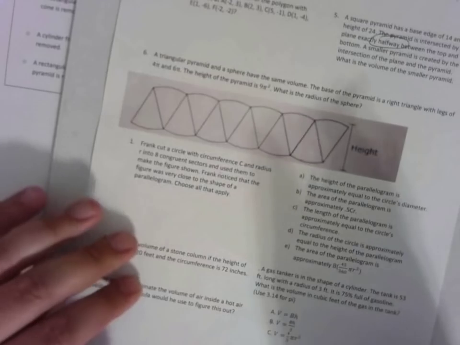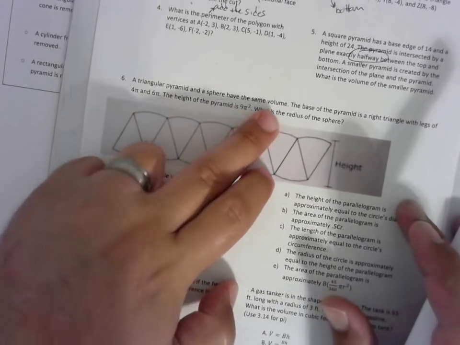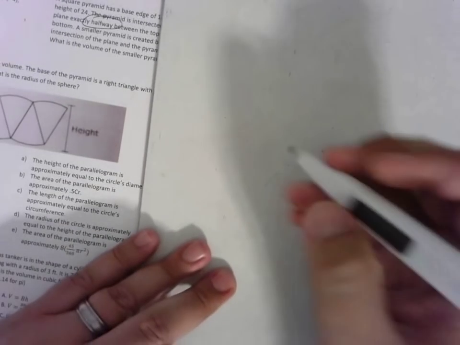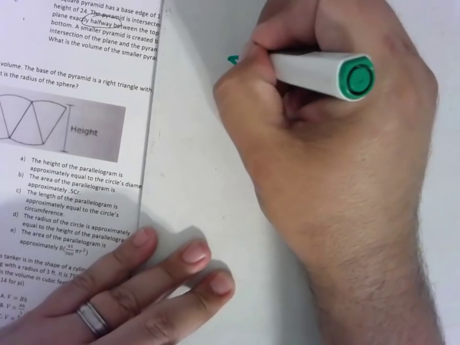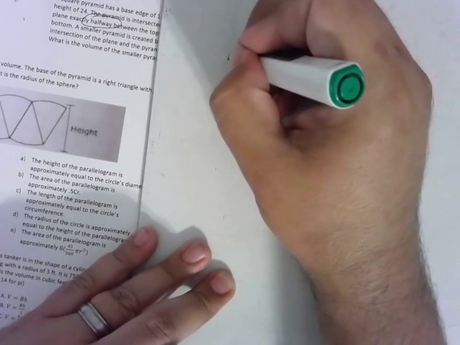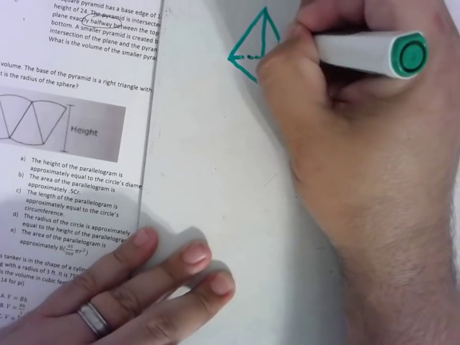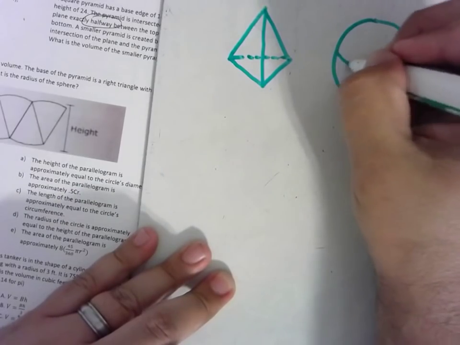A regular pyramid, a triangular pyramid, and a sphere have the same volume. The base of the pyramid is a right triangle with legs of 4 pi and 6 pi. The height of the pyramid is 9 pi squared. What is the radius of the sphere? Here goes. I will try to draw these: a right triangular pyramid and, not good at drawing circles, a sphere.